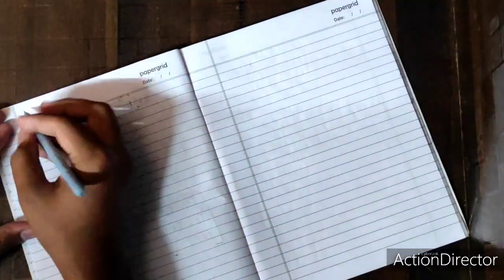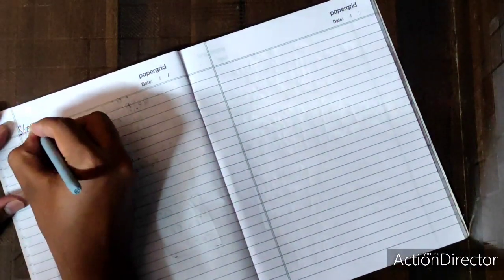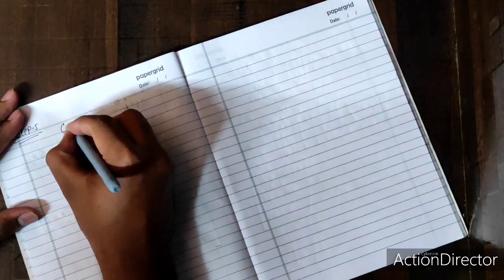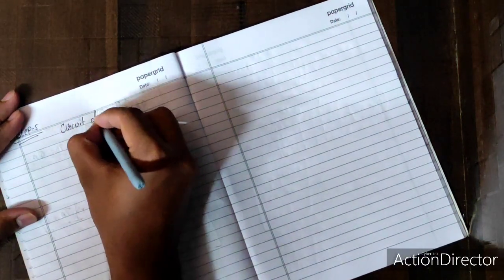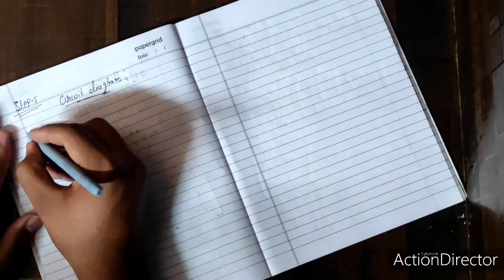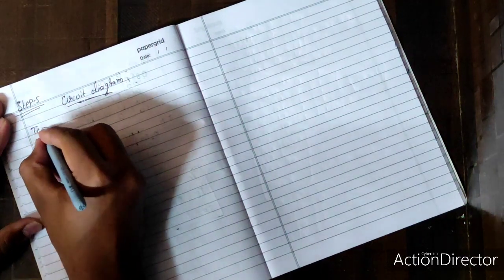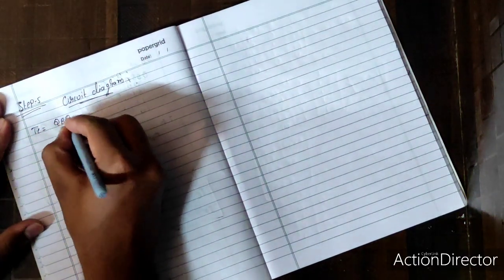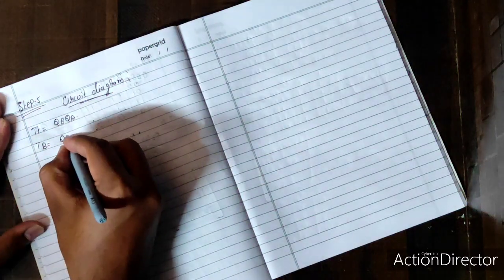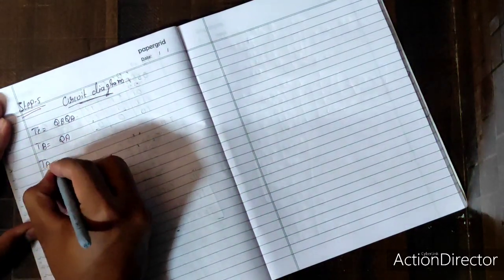Now moving on to the final step and the most important step, step 5, drawing the circuit diagram. For this we need our expressions, that is TC is equal to QB, QA, TB is equal to QA, and TA is equal to 1.